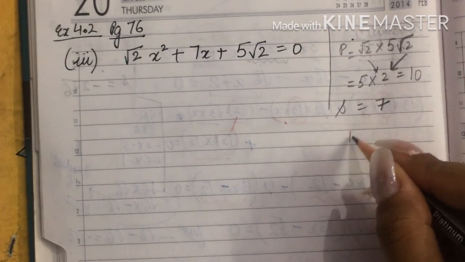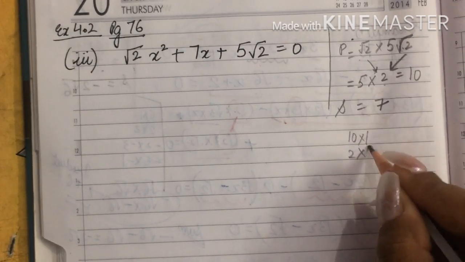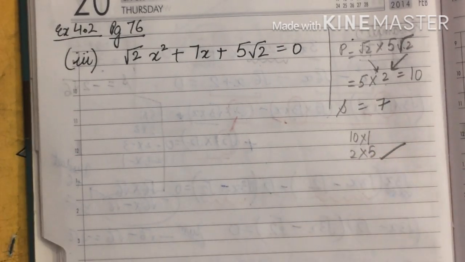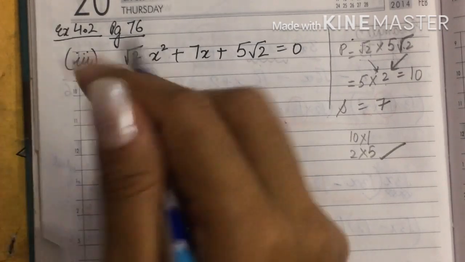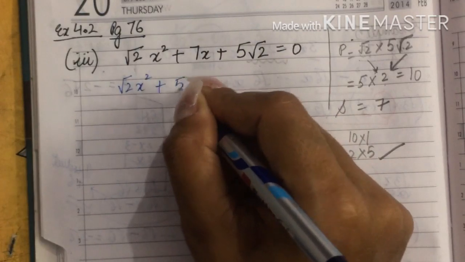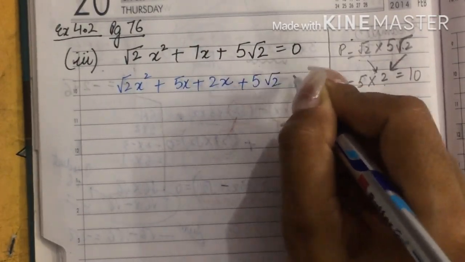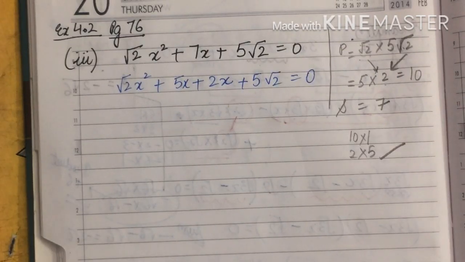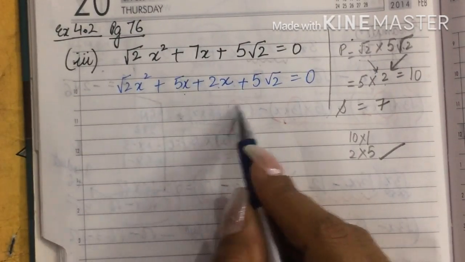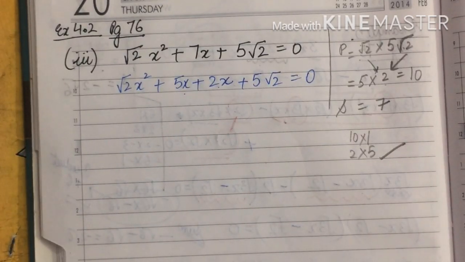Find the factors of 10 whose sum will be 7. So the factors of 10 will be 10 into 1, sum is not 7. 2 into 5, sum is 7. So let's take these two and split up the middle term. Root 2x square can be written as root 2x square plus 5x plus 2x plus 5 root 2 equals 0. If you want, you can write it in a different order so that it will be easier to look for common factors. You could do it just the way I have written.